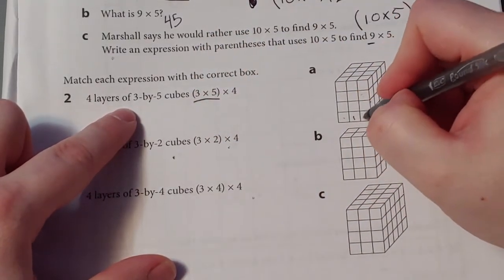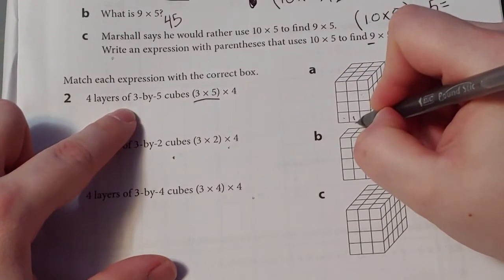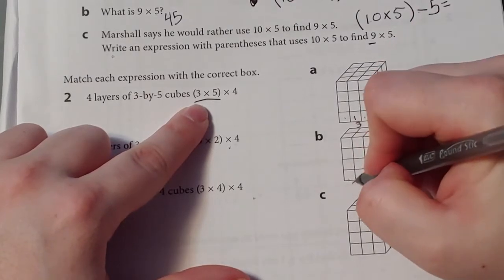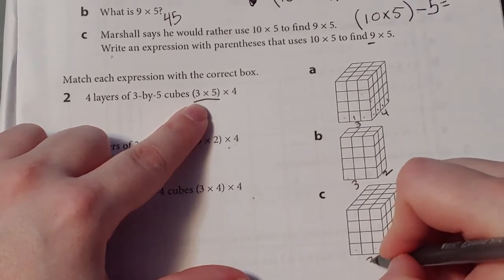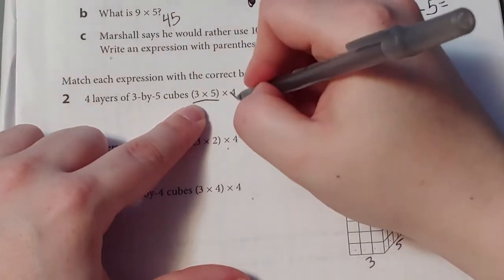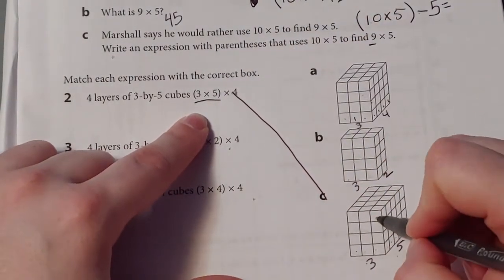So 1, 2, 3, 1, 2, 3, 4. That is not what we're looking for. 1, 2, 3, 1, 2, 3, 4, 5. So this one: 3 by 5, for 4 layers.